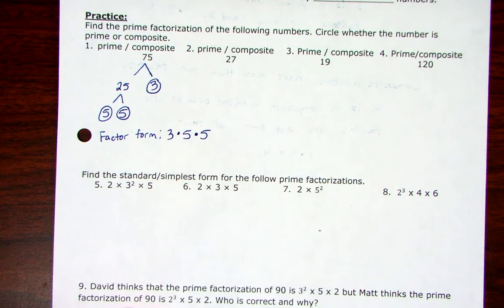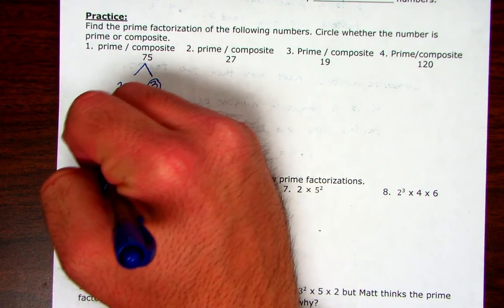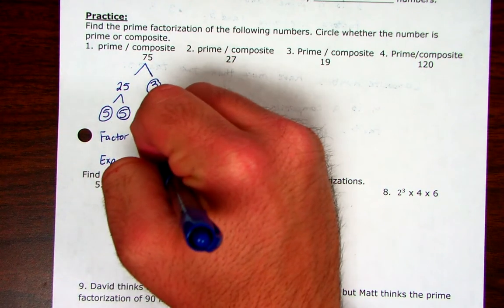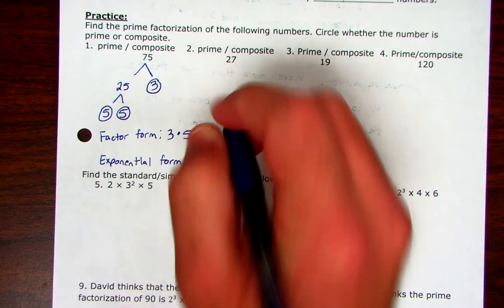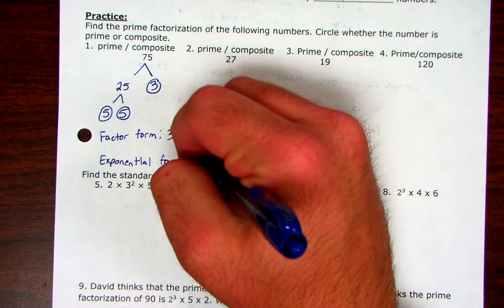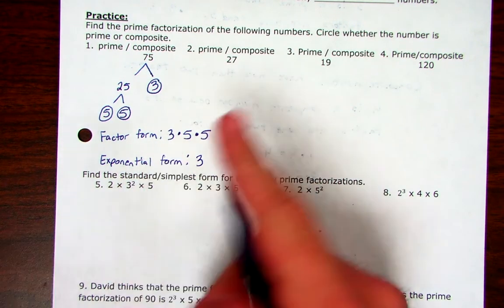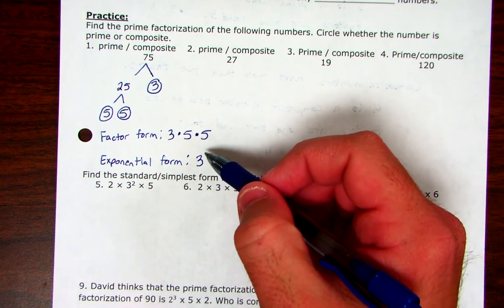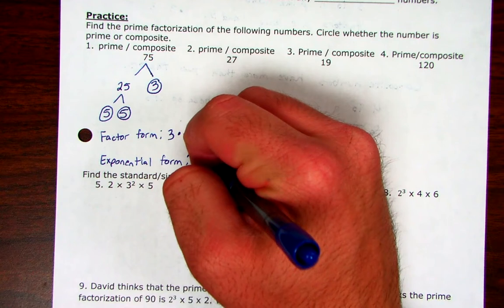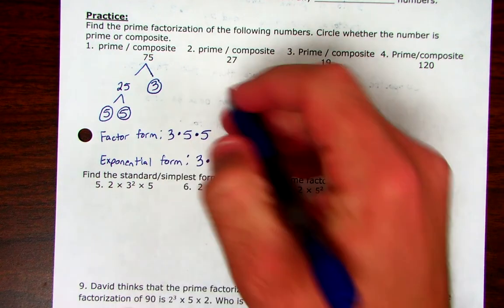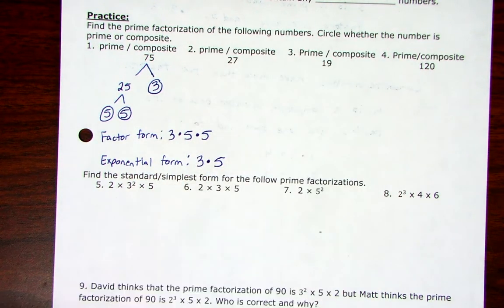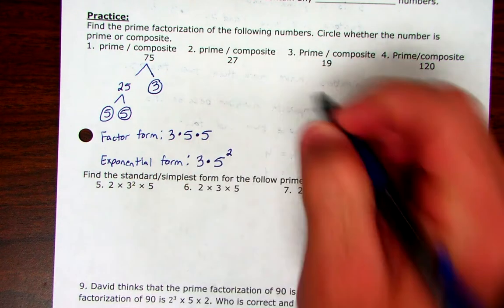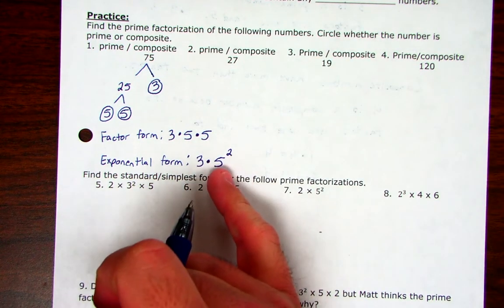Now what if I ask for exponential form? Well, I have a 3. How many 3's do I have? Well, I have 1. So do I need to put an exponent of 1 here? No. It's already assumed there's a 1 there. What else do I have? Well, I have a 5. Okay. How many 5s do I have? Well, you get 2 of them. So there I have to put an exponent of 2. And there's your exponential form.